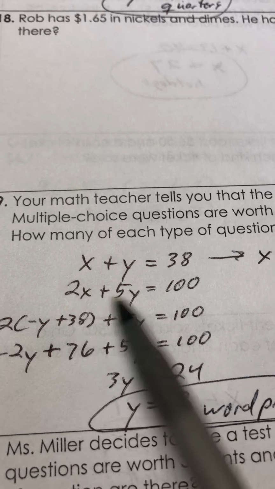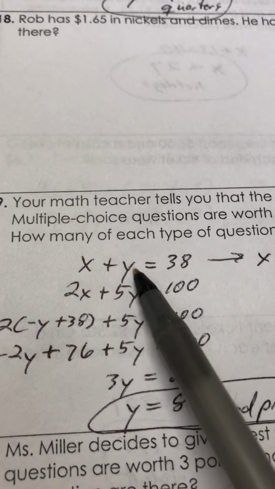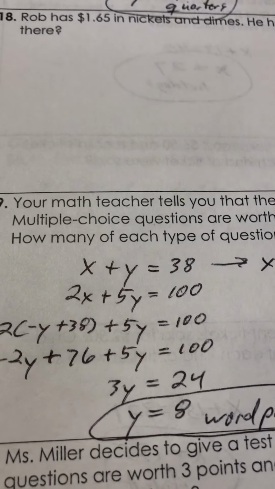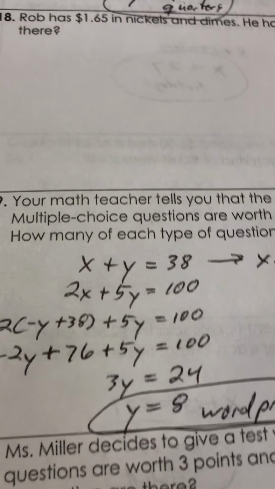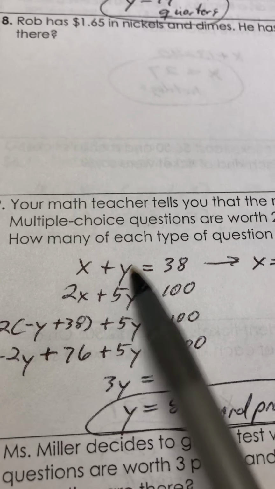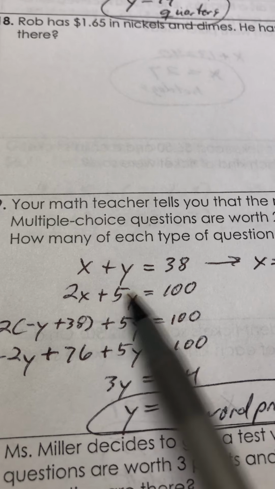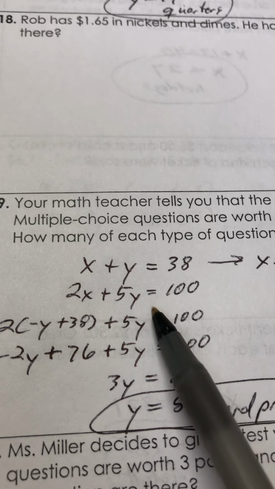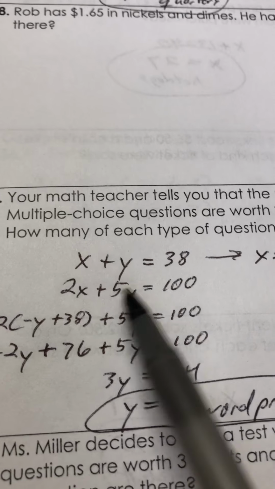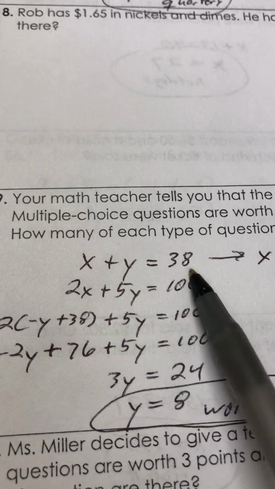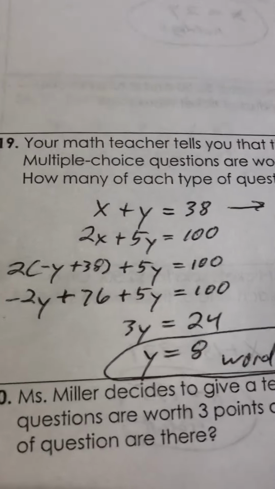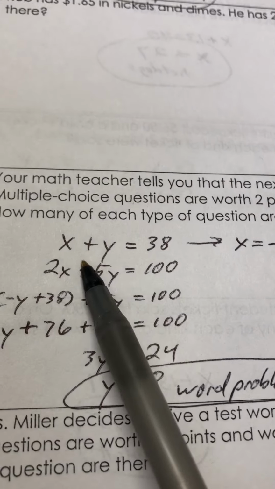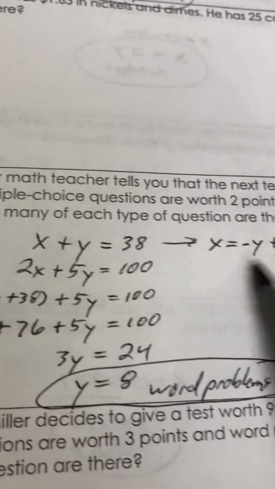So I've got to put the points with the points and the number of problems with the number of problems. So just make sure you're not mixing up those two. Like, don't put x plus y equals 100 and then the points equal how many problems there are. Have the points with the points and the number of problems with the number of problems. So I'm just going to figure out what x equals by subtracting y from both sides.